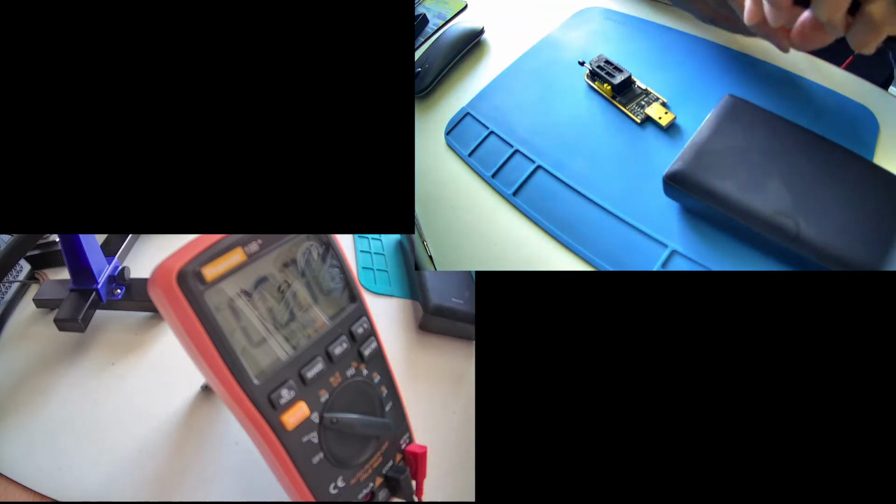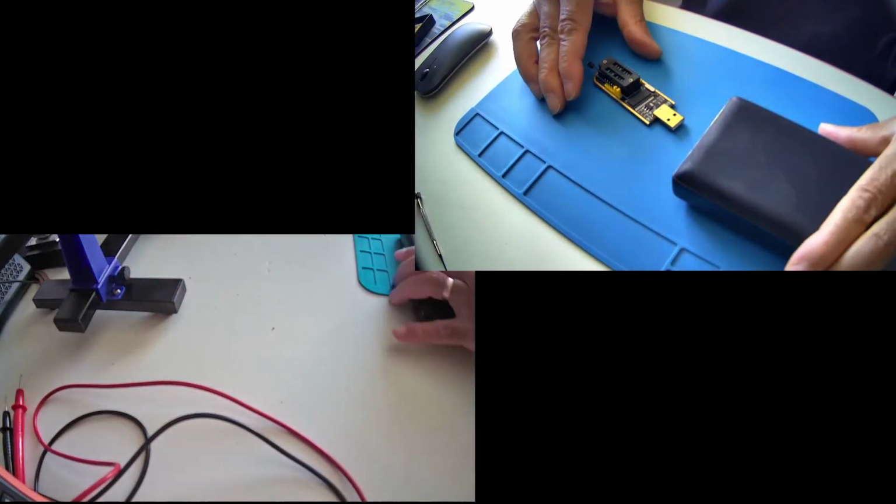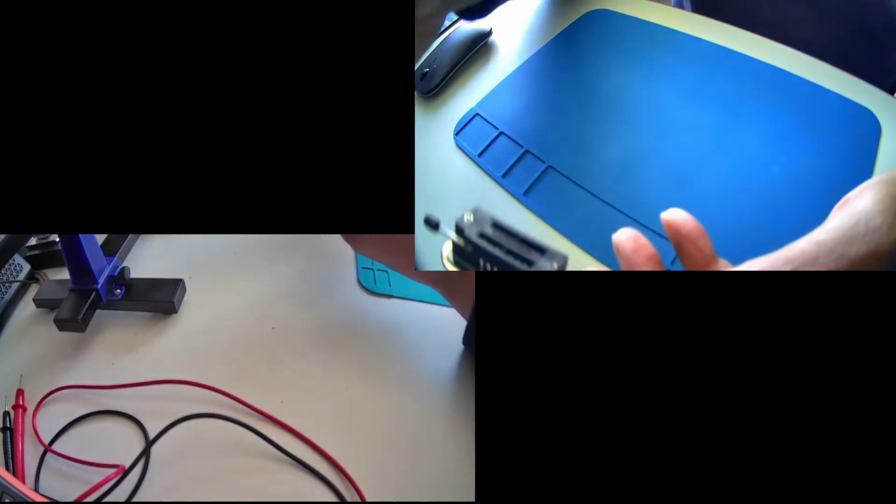Let me just disconnect that, and let me show you what I'm going to attempt to do. Now, because this is relatively cheap, if I actually brick it, I can just order another one. As I say, I'm not going to order an expensive one because I don't do BIOS programming on a regular basis, which I stated before, but I do have the odd one now and then.